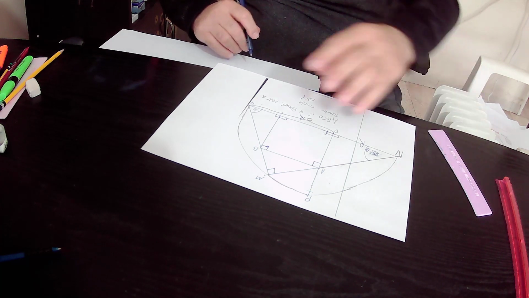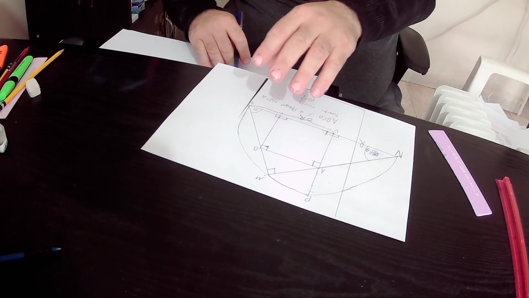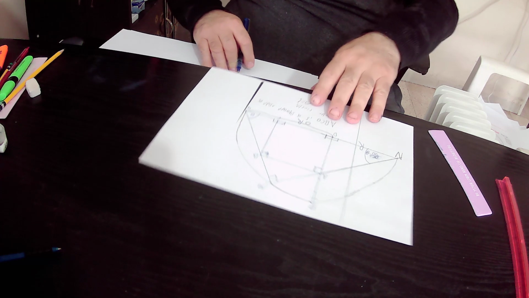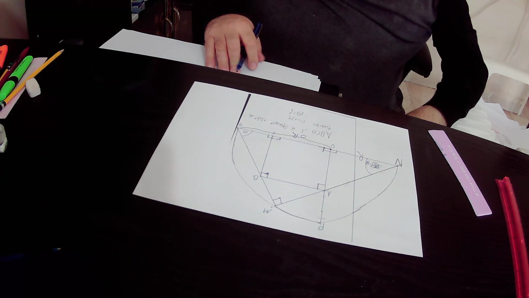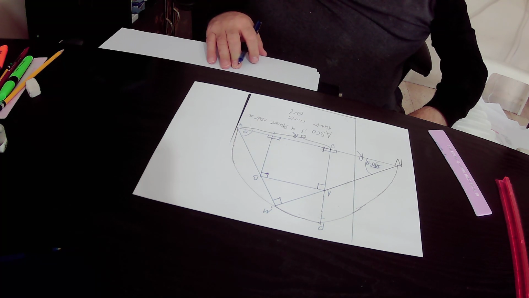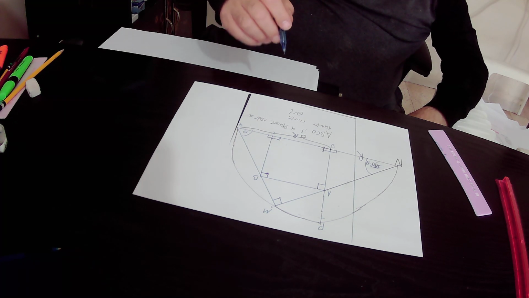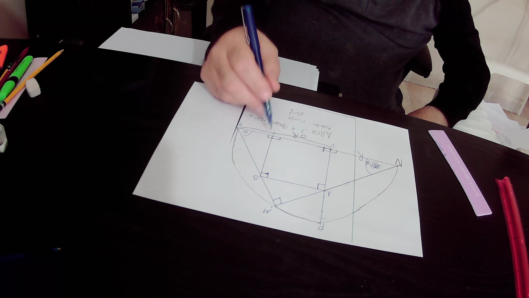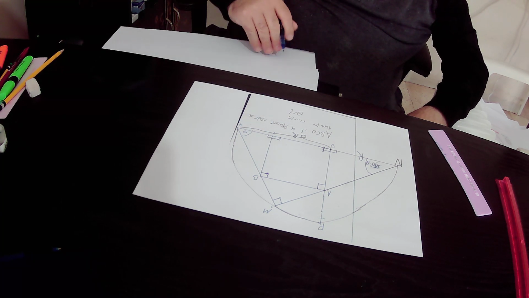We will continue to focus on the right triangle, triangle BCQ. In the right triangle, triangle BCQ, we have this angle that is equal to 90 degrees.